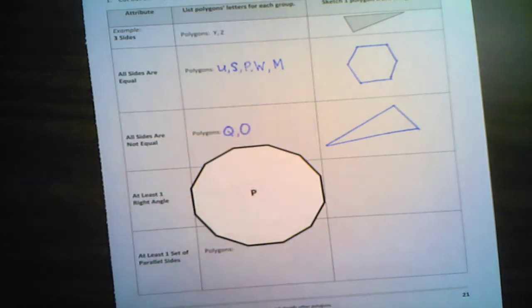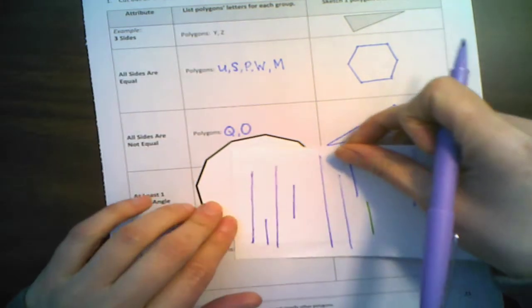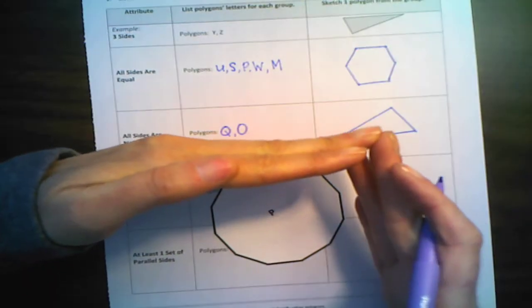Did we do P already? I guess not. P doesn't have any right angles, does it? There are no perpendicular lines. No lines like this. Or like this, right? So no.